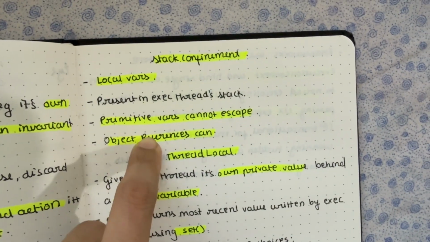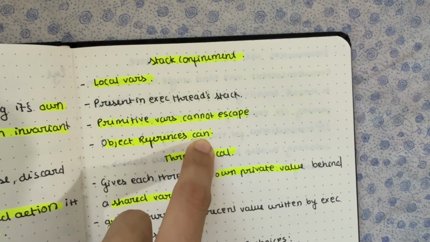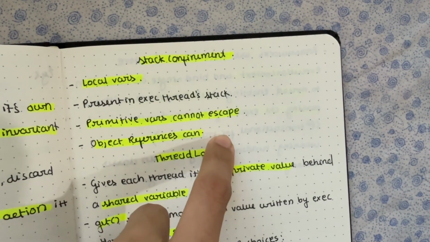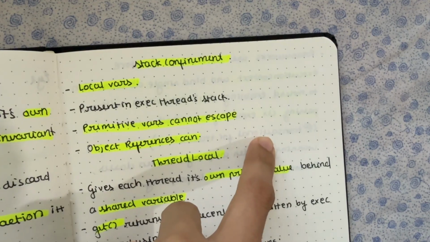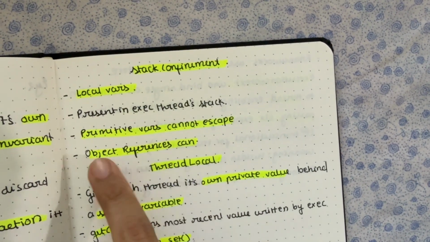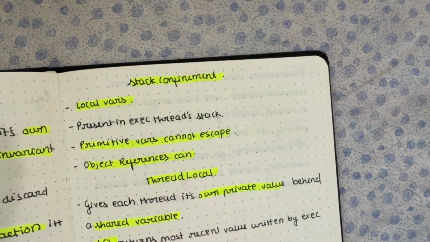But object references can. How can they escape? You can return them, you can store them somewhere, and then they can be reused by other threads. So stack confinement can also be violated by object references.